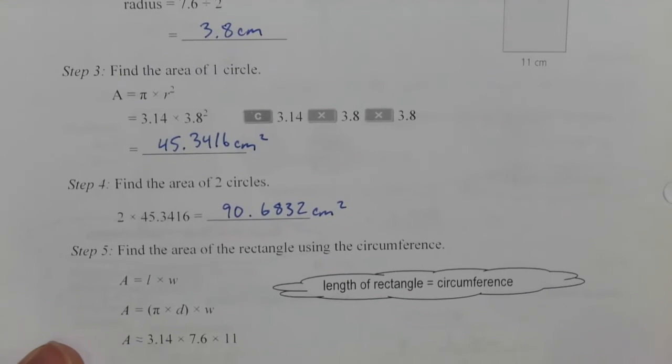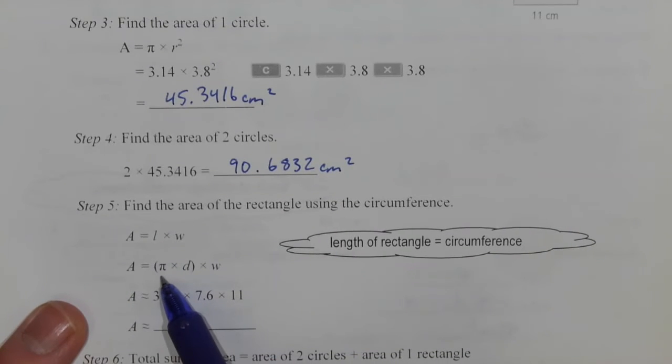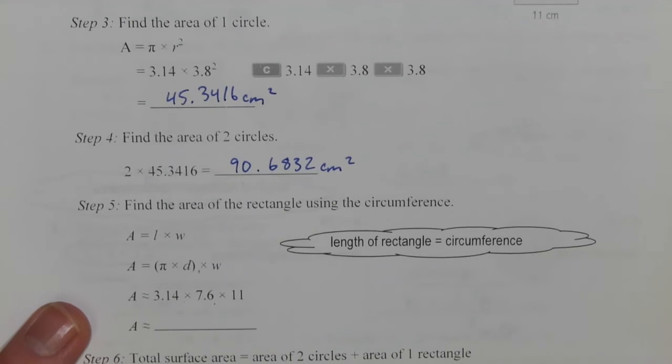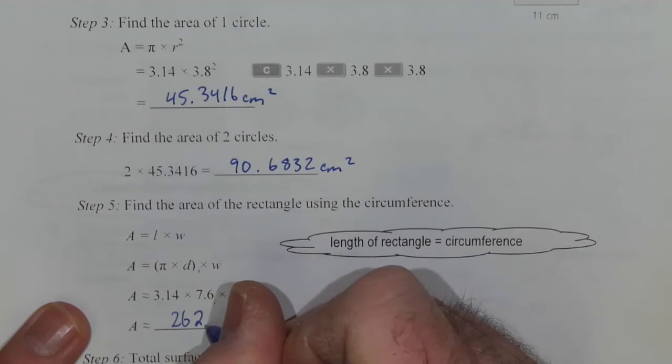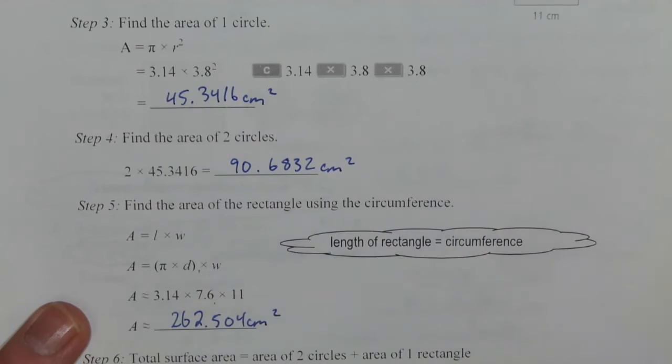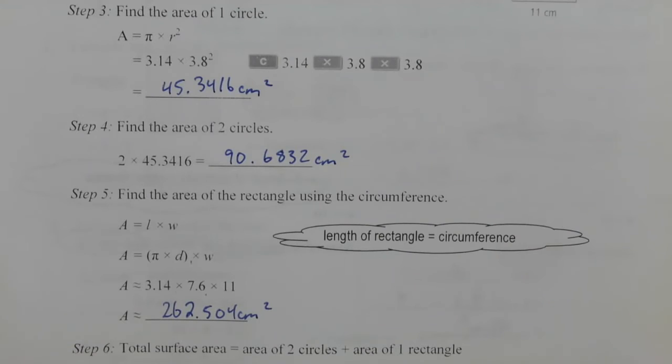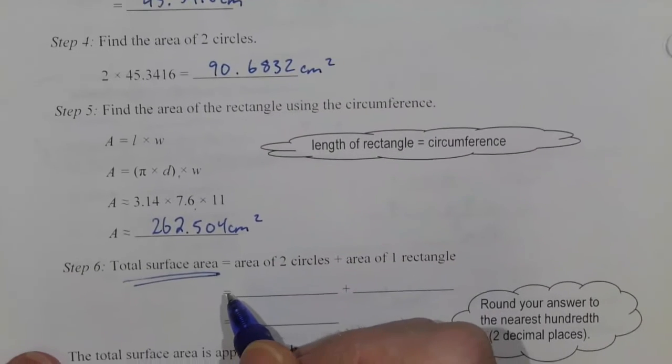Now we need to figure out the rectangle. Again, length is equal to circumference, or pi times d. So 3.14 times the diameter, 7.6 centimeters. And then it's multiplied by the width, which in this case was exactly 11 centimeters. So to calculate that out, 3.14 times 7.6 times 11 gives us an answer of 262.504 centimeters squared. So now we've got two numbers. We've got the circles and we've got the rectangle. We have to add them all together to get the total surface area of our cylinder.